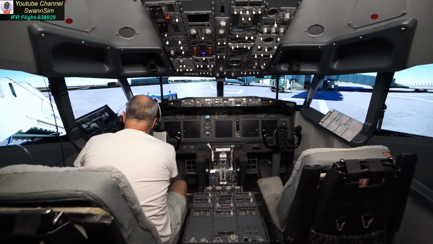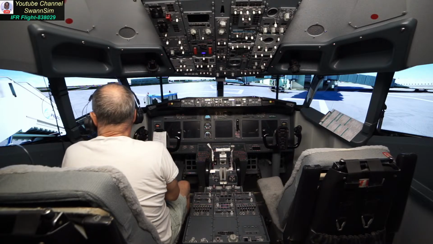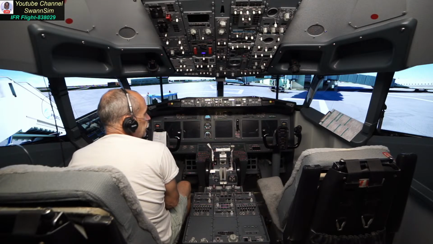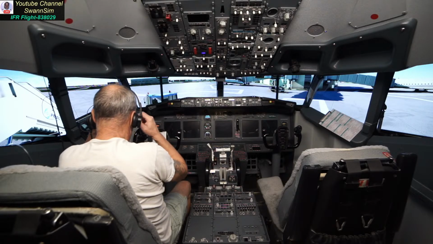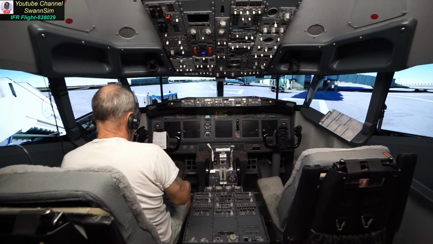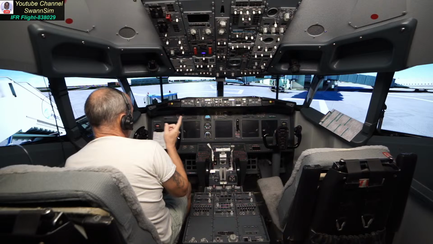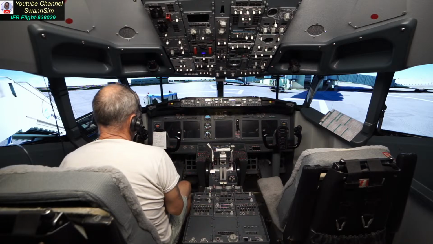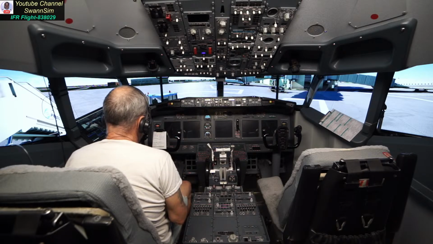Hey everybody, welcome aboard. Captain Mike here. We're back in MS2020 again because it's been running beautifully. I had a great run yesterday after I figured out where the stutters were coming from. So today we're going to do another run. I'm out in Rapid City and we're going to head on over to Denver.